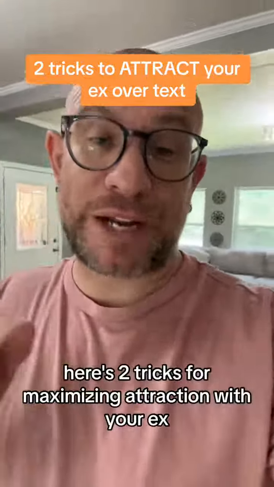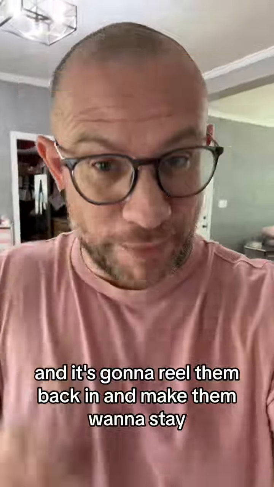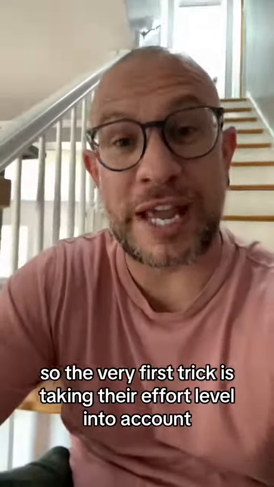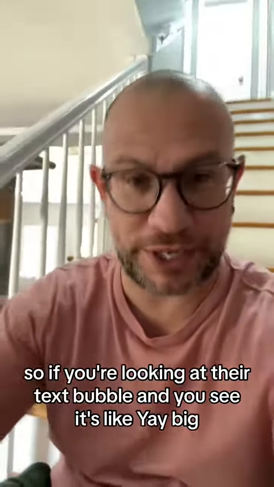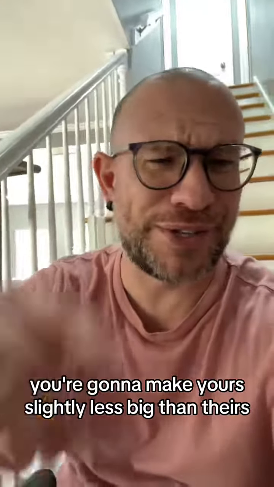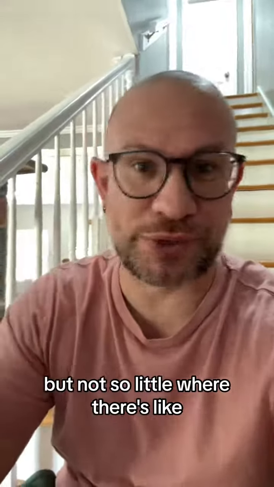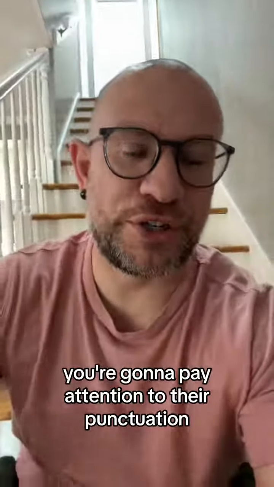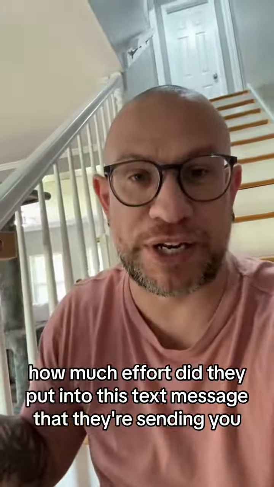Here's 2 tricks for maximizing attraction with your ex, and it's gonna reel them back in and make them want to stay. So the very first trick is taking their effort level into account. So if you're looking at their text bubble and you see it's like yay big, you're gonna make yours slightly less big than theirs, but not so little where there's like this huge contrast. You're gonna pay attention to their punctuation, their emojis, just overall, how much effort did they put into this text message that they're sending you, okay?